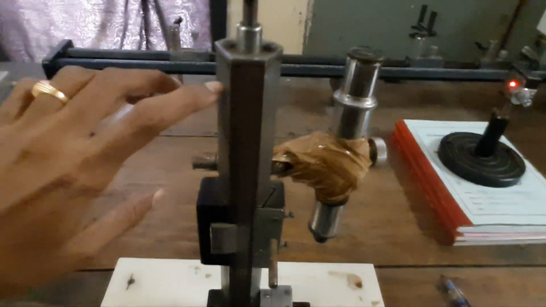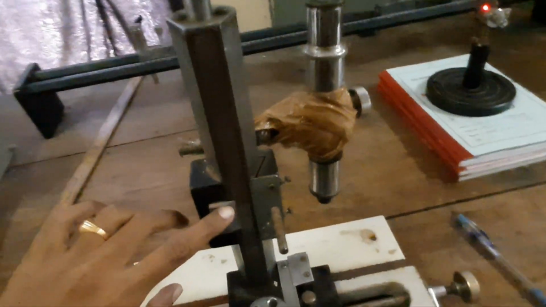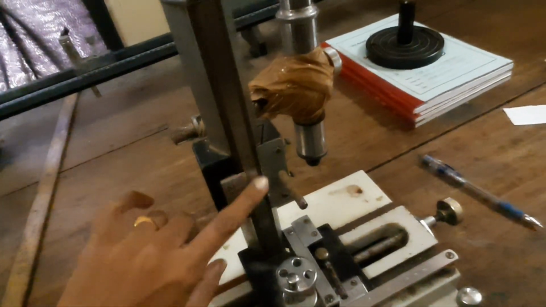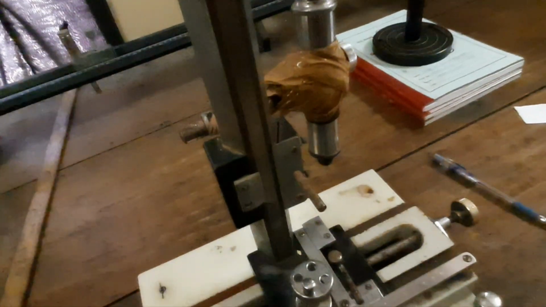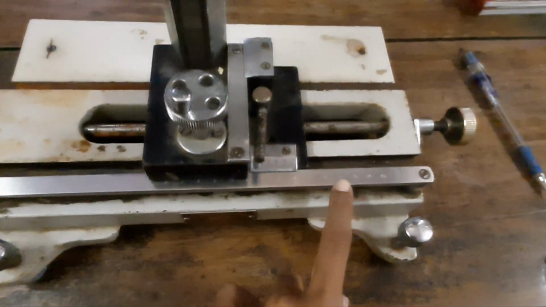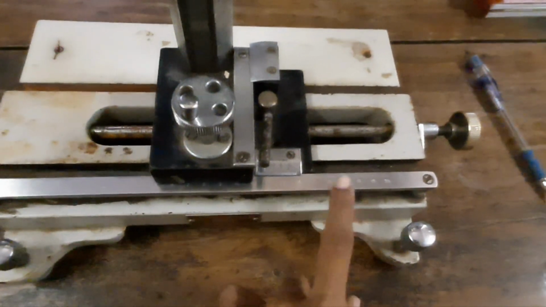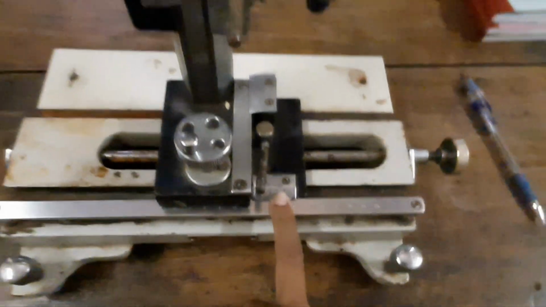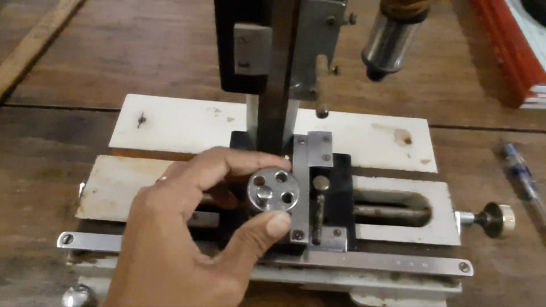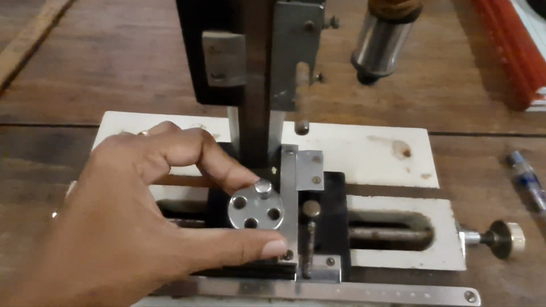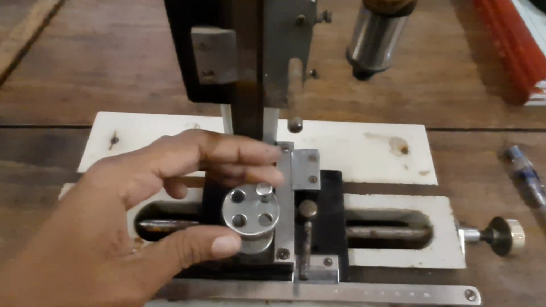And here the first important thing is this is the vertical scale, main scale, and this is the vernier scale. Similarly, this is the horizontal scale, main scale reading, and this is the vernier scale reading. So this knob is used to make larger movements.